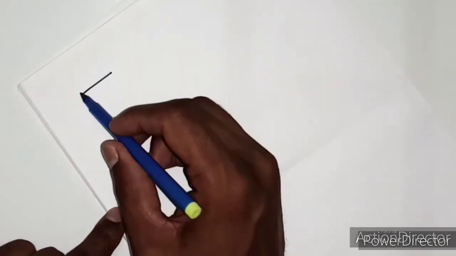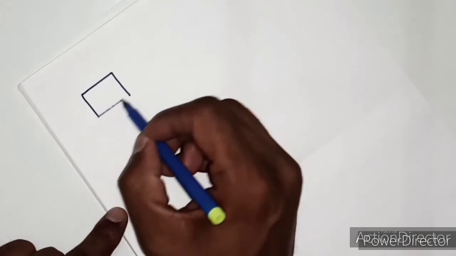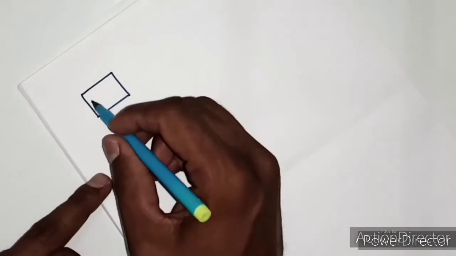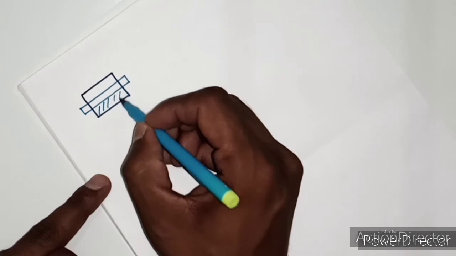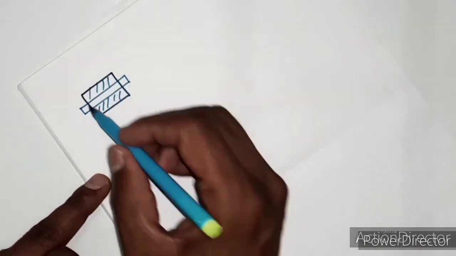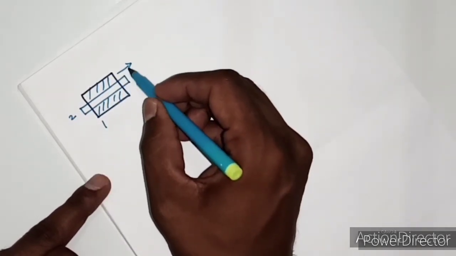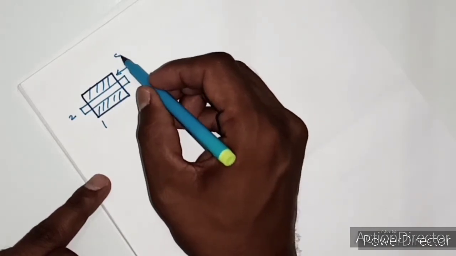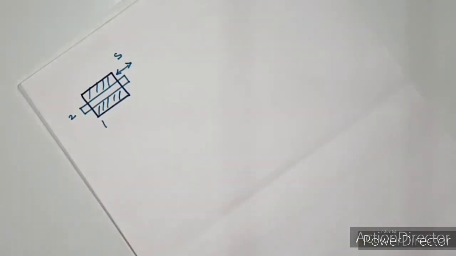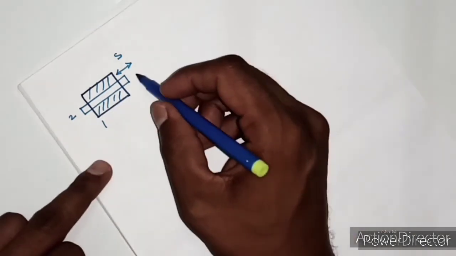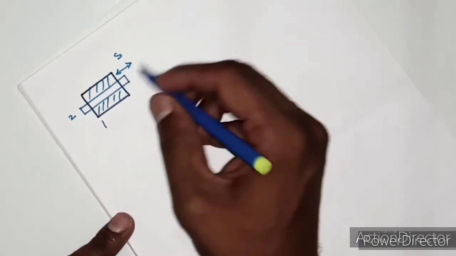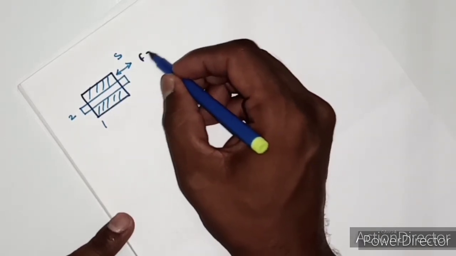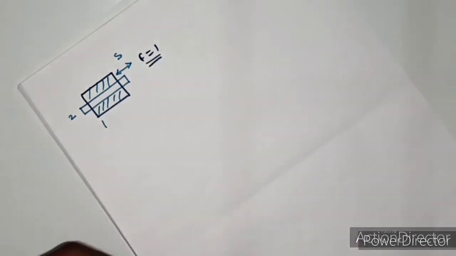First of all, we'll take an example of a sliding pair. In case of a sliding pair, one element or one link slides relative to another link. So this is link number 1, this is link number 2. Link number 2 slides inside link number 1. So the motion executed by link 1 relative to link 2 is translation in one direction only. So degree of freedom of a sliding pair is 1.